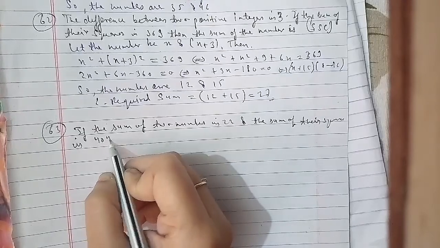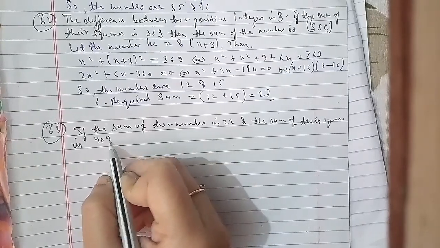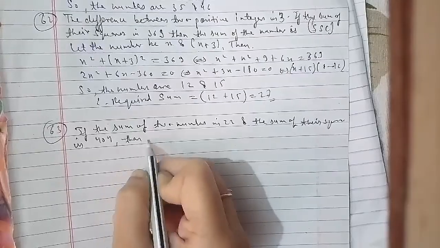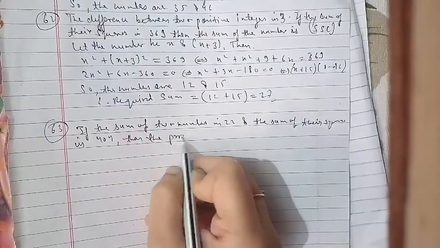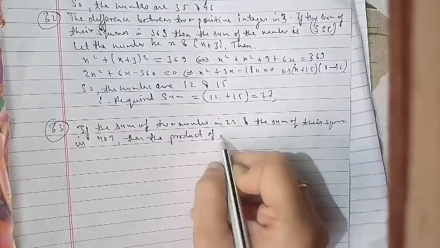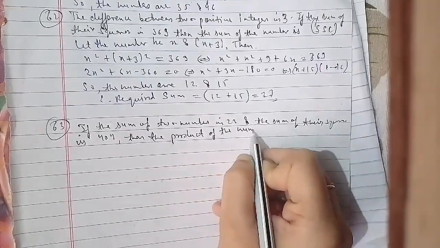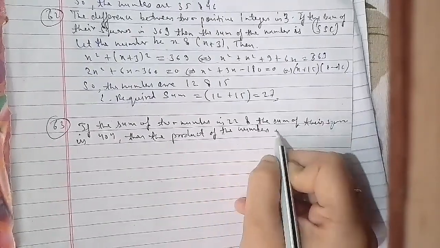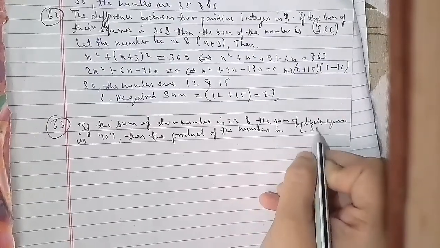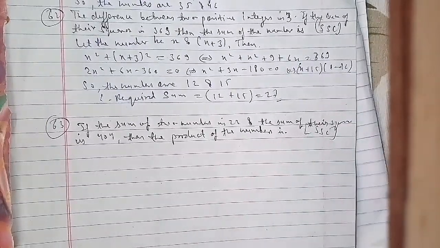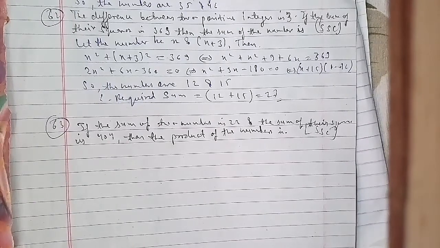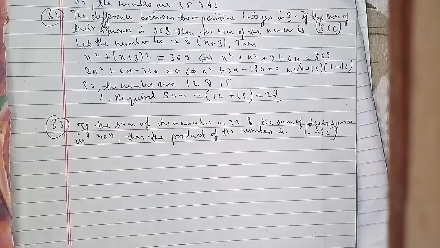In the same manner, let the numbers be x and y.